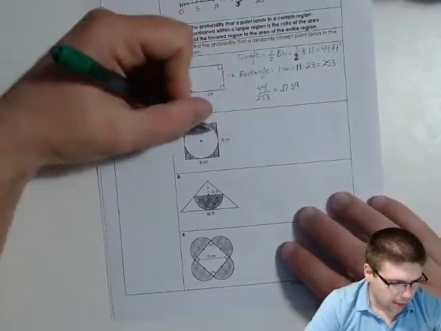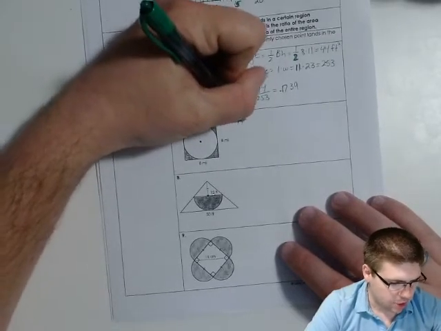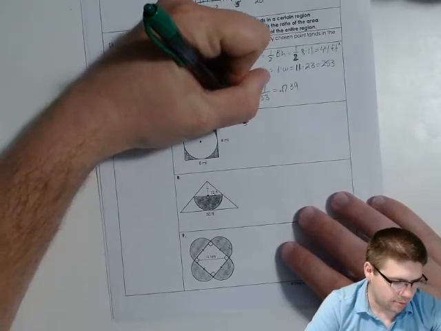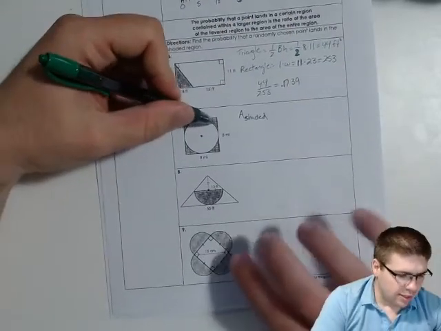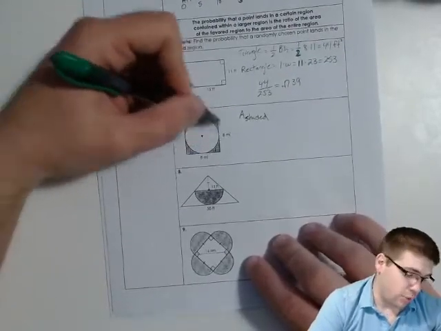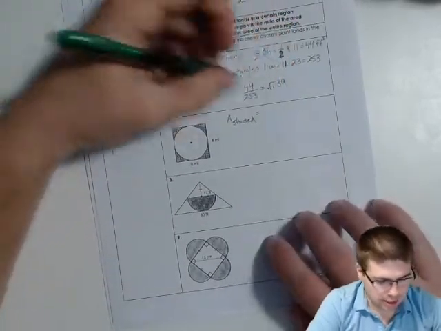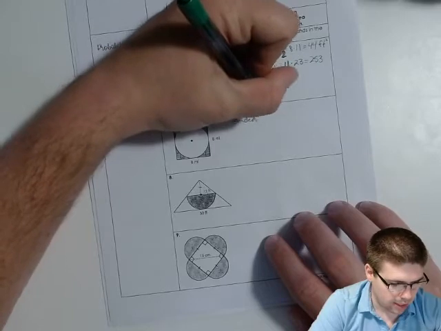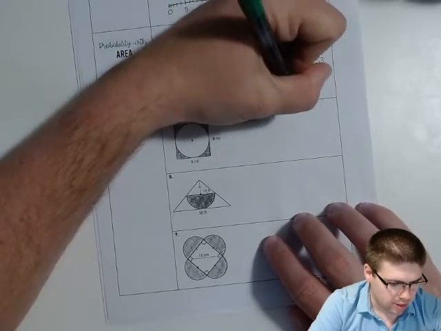All right, the next one, what's the probability it ends up in that shaded region? So the area of the shaded region is a bit trickier. I'm going to call it A sub shaded. The area of that shaded region we can get by doing the rectangle, or the square actually, minus the area of the circle. So it's going to equal the area of the square minus the area of the circle.